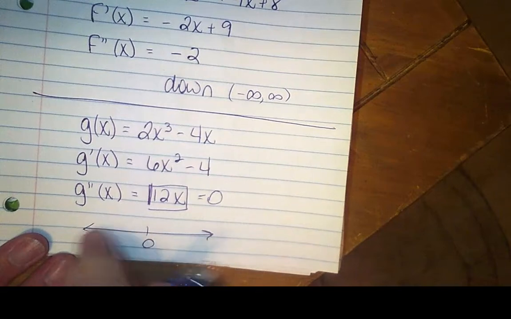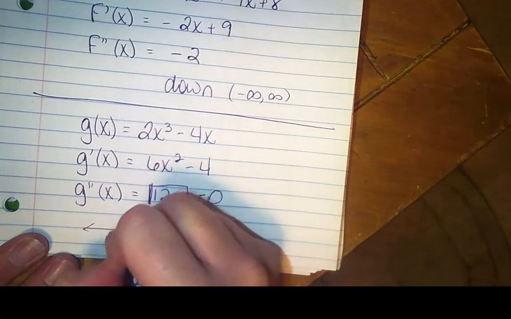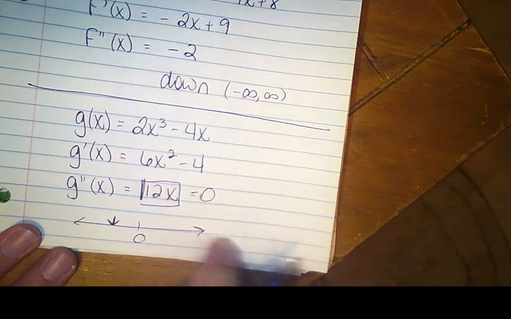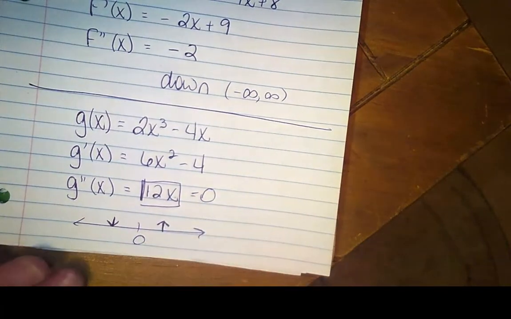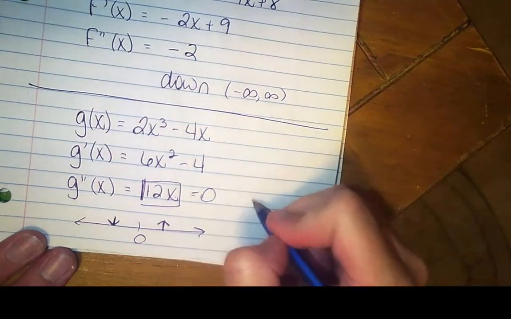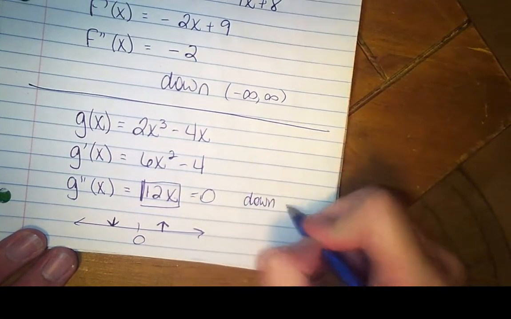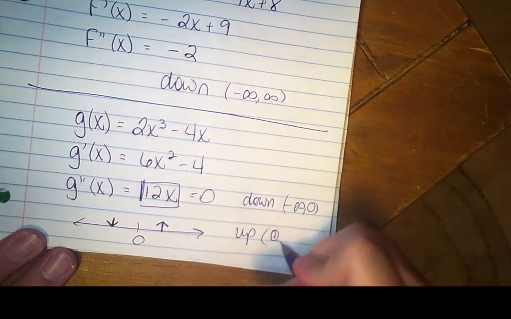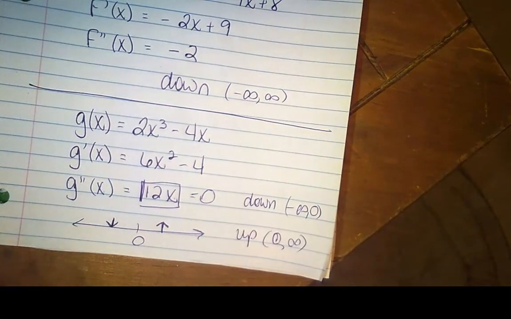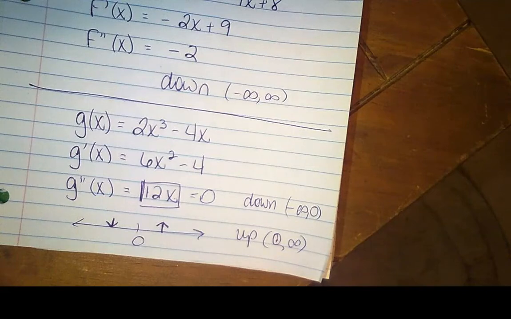So if I grab a negative, a positive times a negative is negative. Okay, if I grab a number here, which will be positive, a positive times a positive is positive. So you know it is concave down from negative infinity to 0, and it's concave up from 0 to infinity. And you know it's got a point of inflection at 0. It has a point of inflection at 0. Okay, so let's try again.